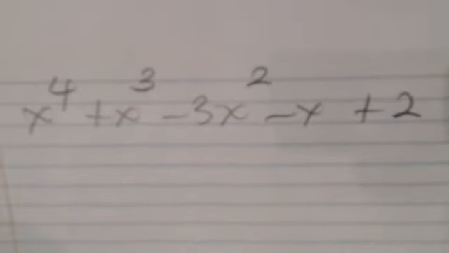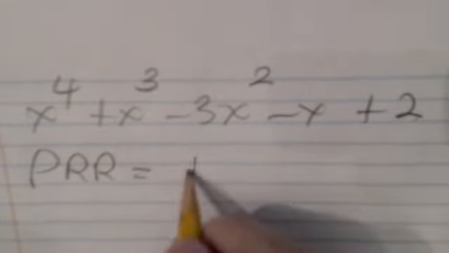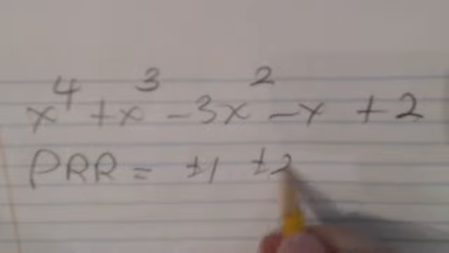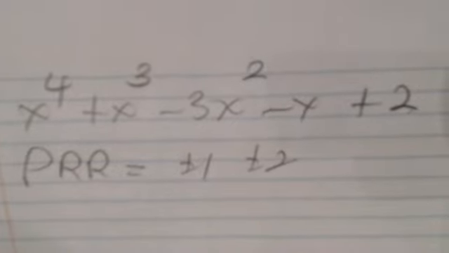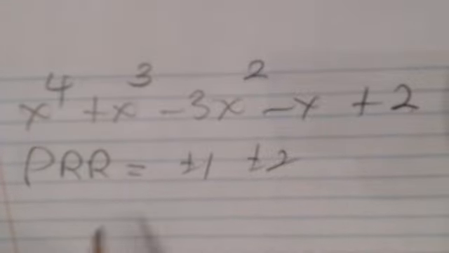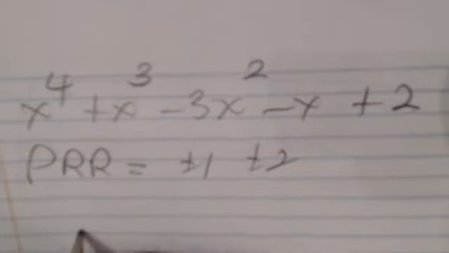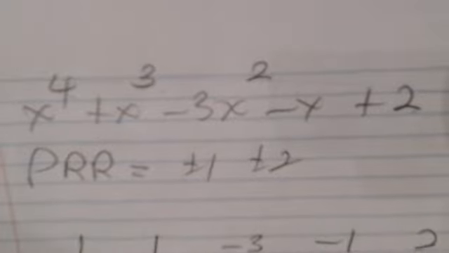Now we're going to cheat just a little bit because the possible rational roots of this thing are very, very easy. The only factors are 2 or 1 and 2. So plus or minus 1, plus or minus 2. Okay, so let's do synthetic division since it's set up in the correct form. Highest power is 4, 3, 2, 1, and then none. So I got 1, 1, minus 3, minus 1, 2.